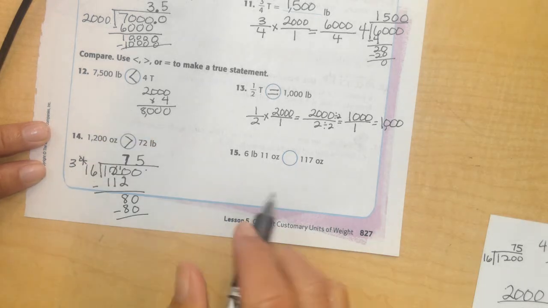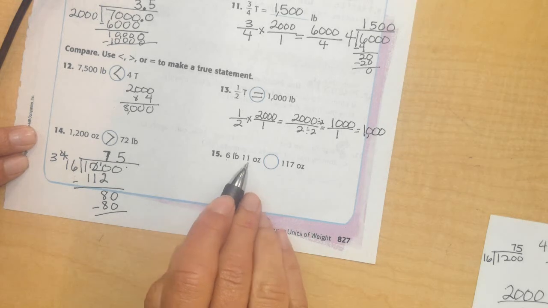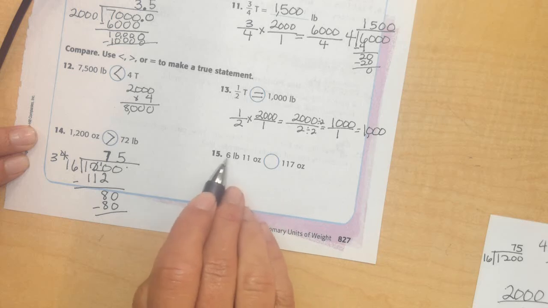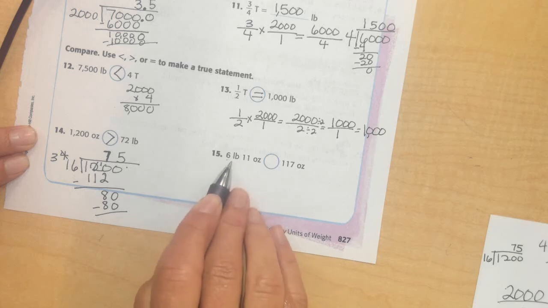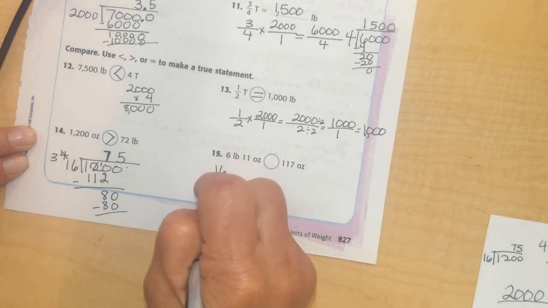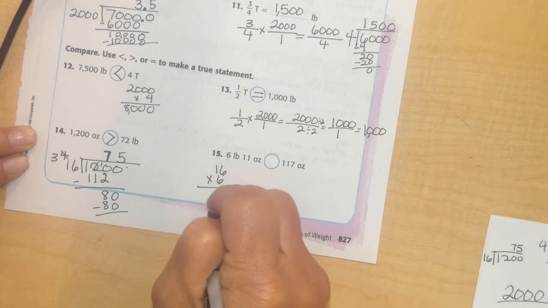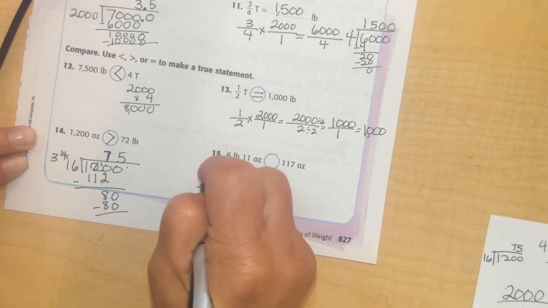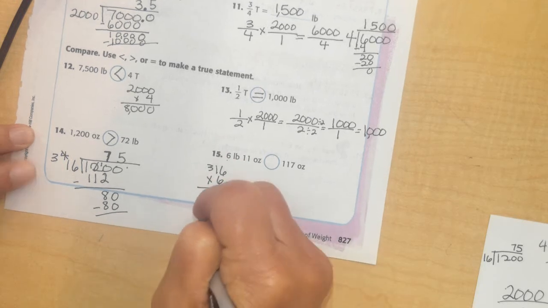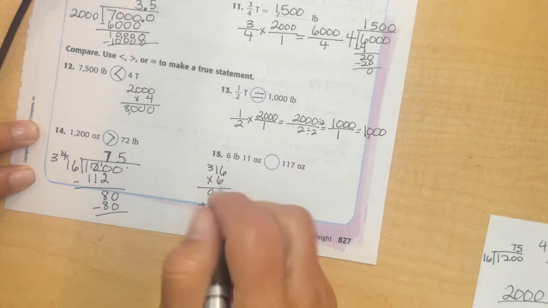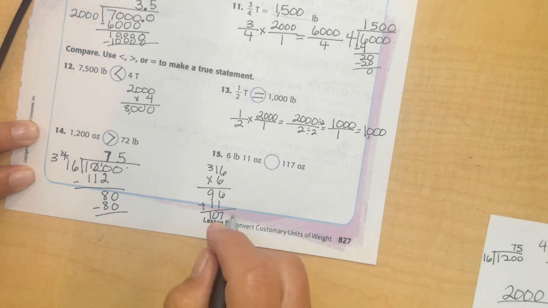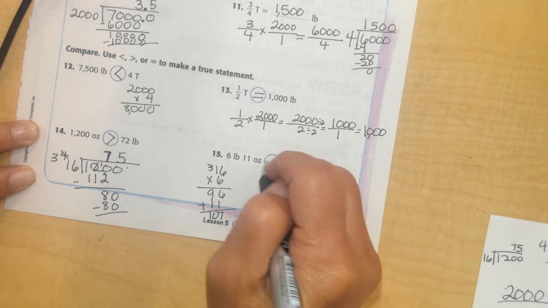75 pounds. All right, so here I have 6 pounds, 11 ounces, or 117 ounces. So I'm just going to convert this to ounces. I'm going to convert 6 pounds into ounces and then add 11 more ounces to it. So I'm going to have 16 ounces in a pound times 6 pounds. 6 times 6 is 36. Carry my 3. 6 times 1 is 6 plus 3 is 9, so 96. Now I'm going to add my extra 11 ounces here. 6 plus 1 is 7, and 9 plus 1 is 10. So I have 107 ounces compared to 117 ounces.